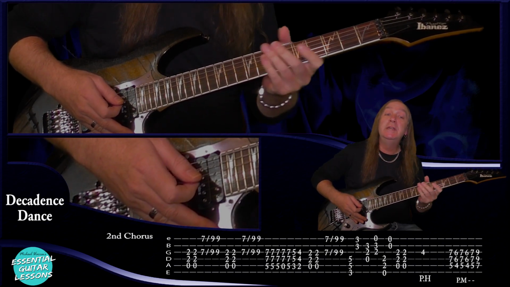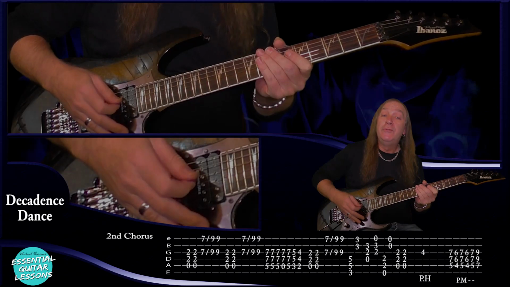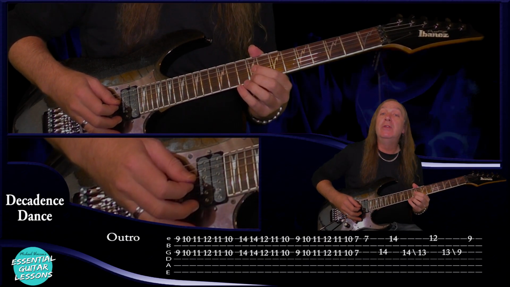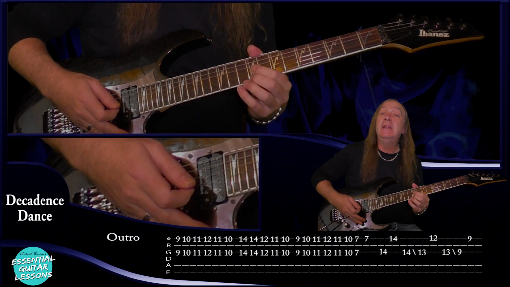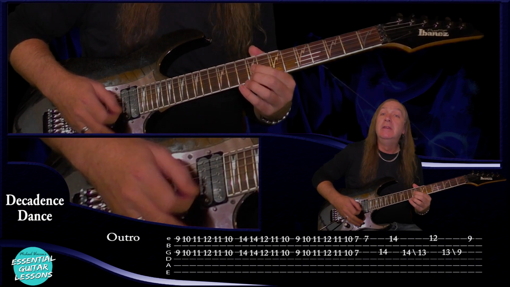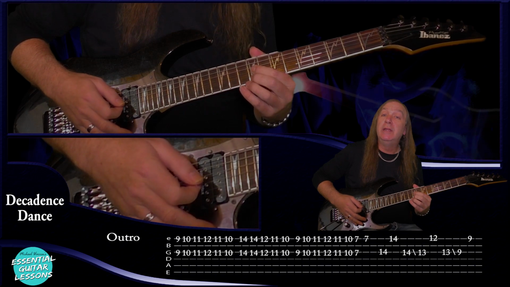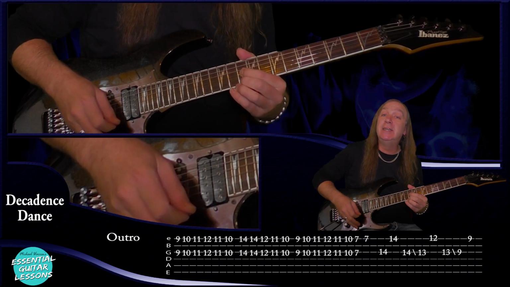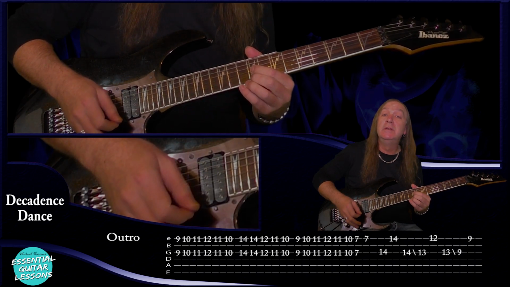And that's our chorus, and then from there we're going to do this little fill again, and there's a couple of little solos. We're going to come up to the 9th fret, and we're going to be playing the 9 on the G and the E, and we're going to be muting the B string. So we're going to play 9, 10, 11, 12, 11, 10, and we do that 2 times.